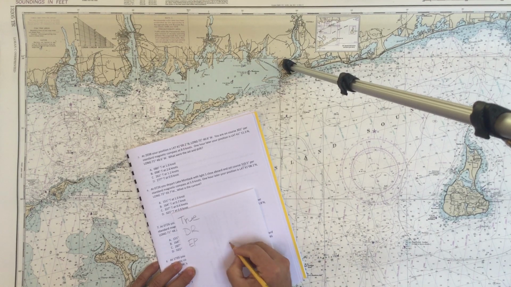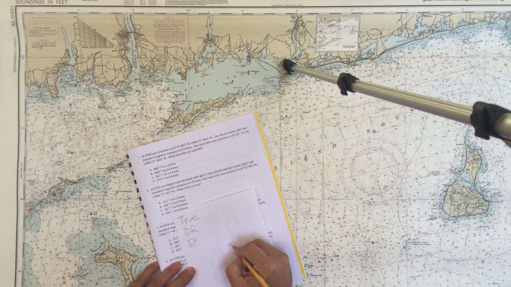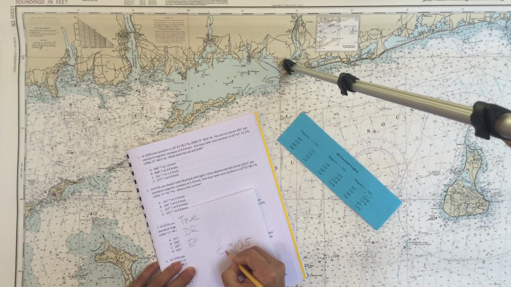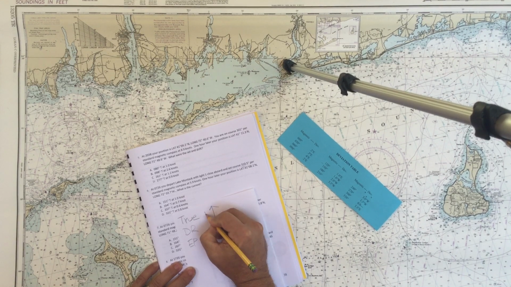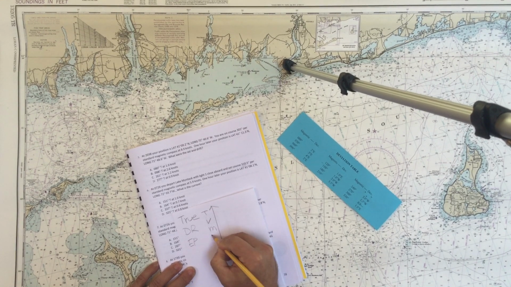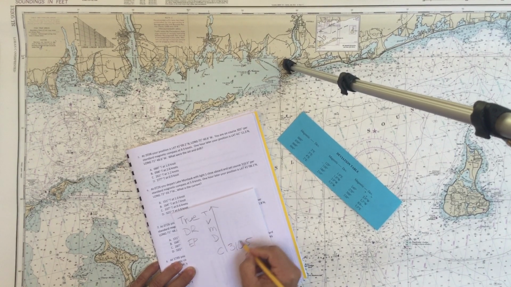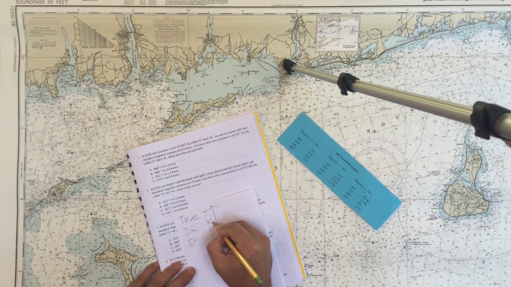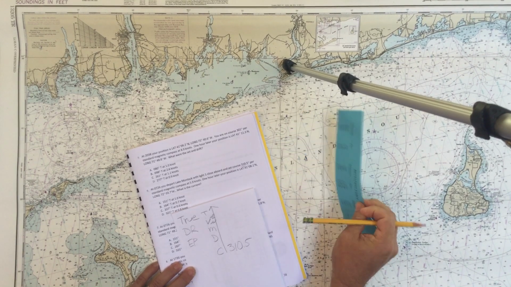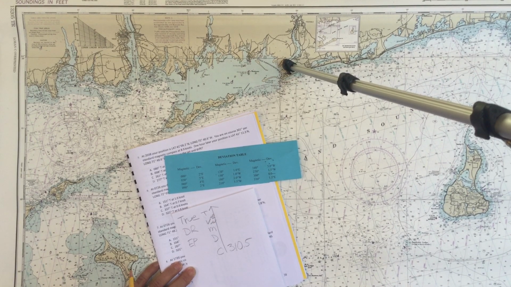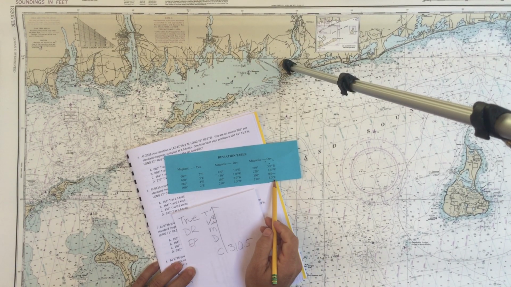So true. If I'm on a course of 310 degrees, 310.5 to be more precise, I'm working from compass to true. So I've got T, V, M, D, C. Going up, what do I have to do with those errors? I have to subtract a westerly error. I have to add an easterly error. So I always put a note to remind myself that when I'm going from compass to true, I subtract west, add east.